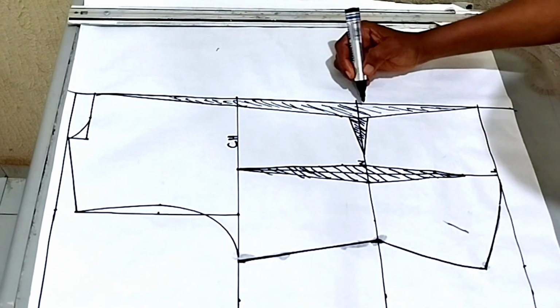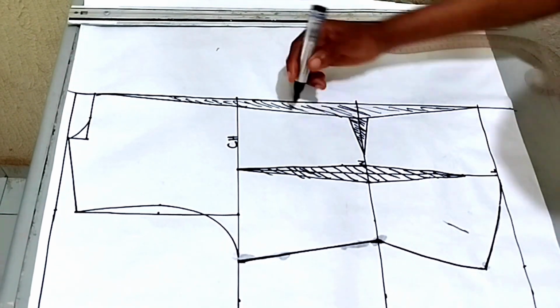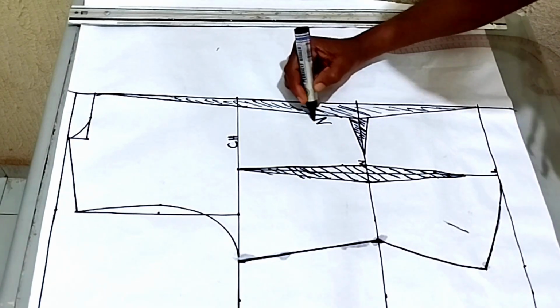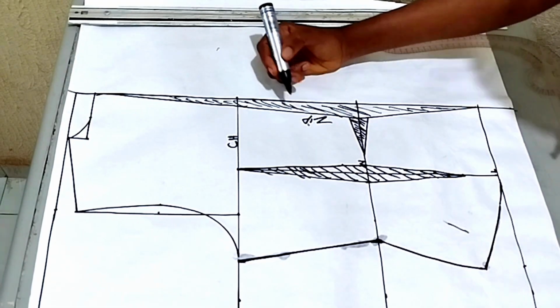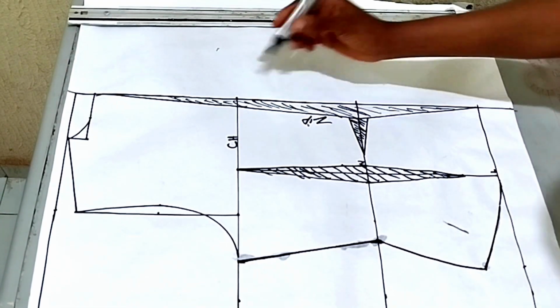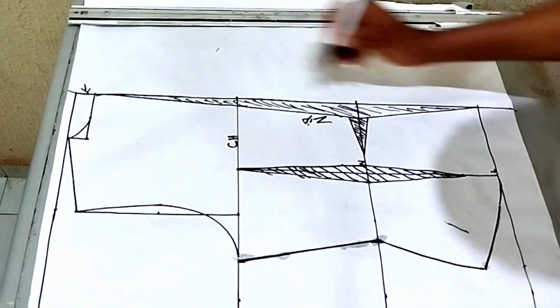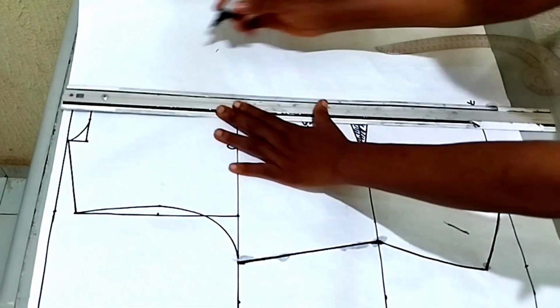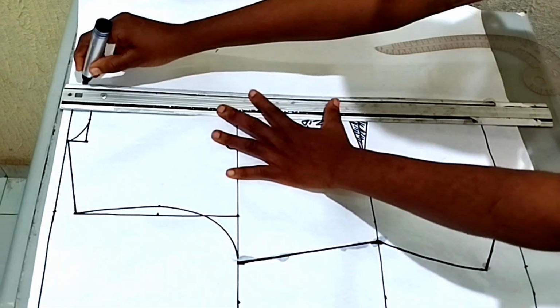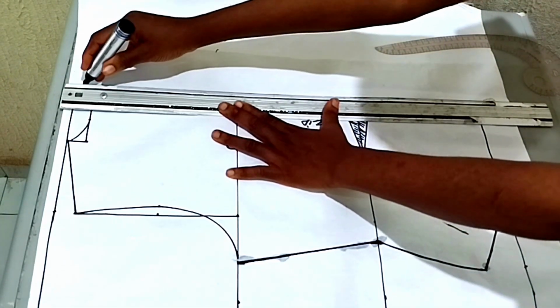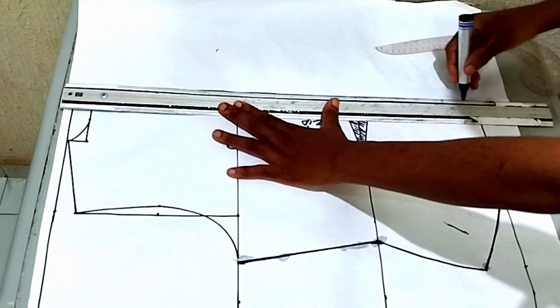As you can see, the back bodice is 22 inches, and then the side front bodice pattern is also 22 inches at the side, but on the center front it is 24 inches because of the bust in front. So guys, this is just it. This place you're seeing now is the zip area.